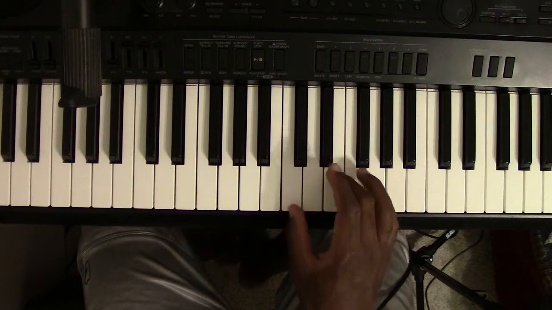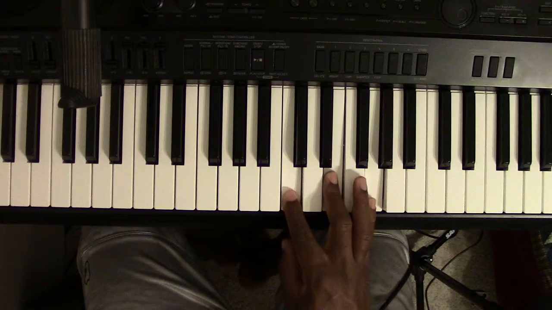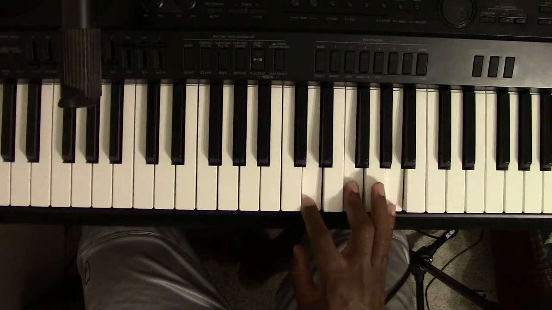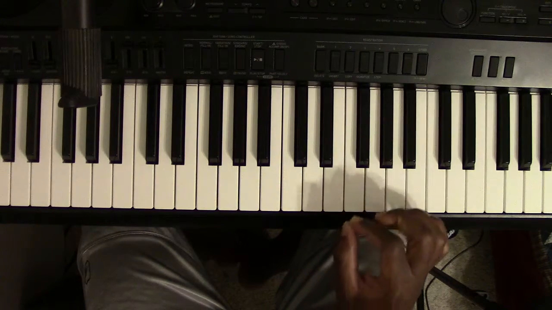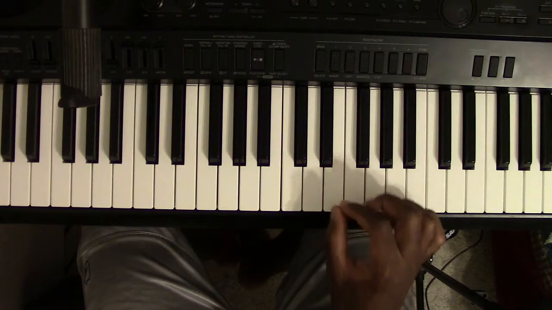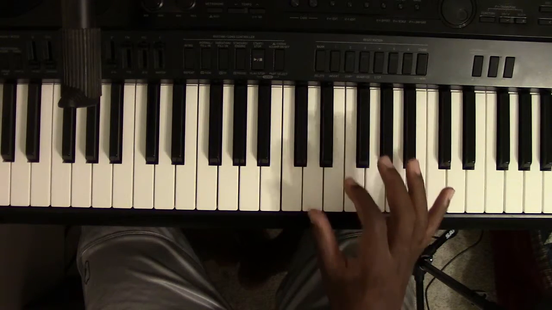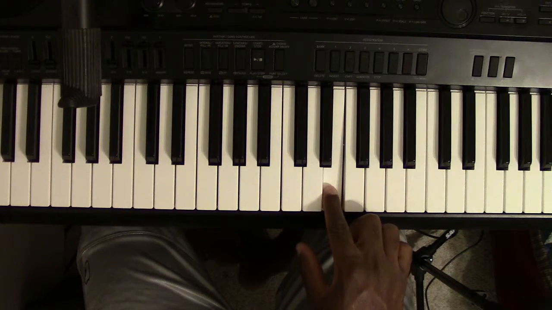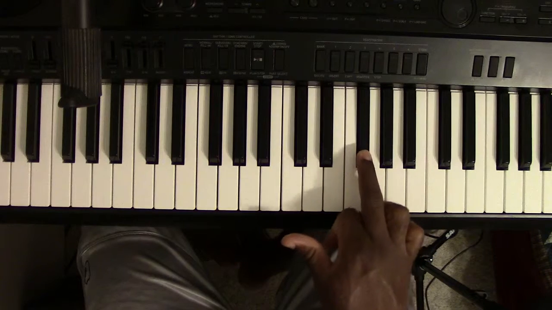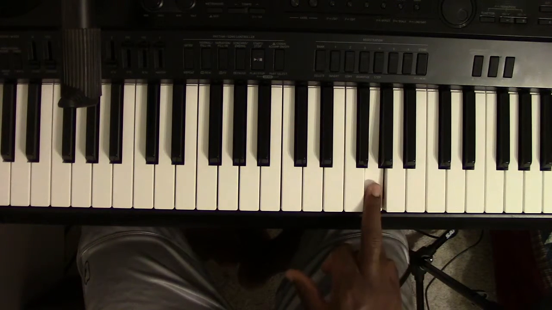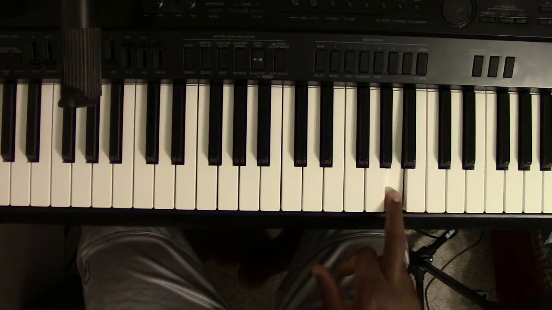Okay, so C major triad, D minor triad, because see, if you were to play the scale of D, D is the first, E is the second, F sharp is the third, G is the fourth, and A is the fifth.